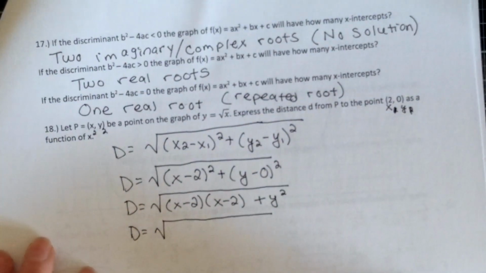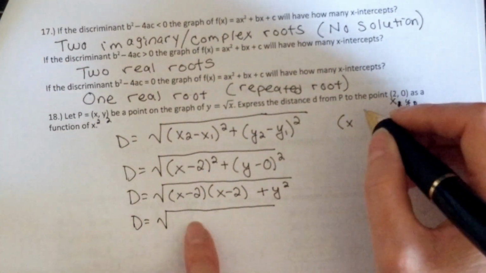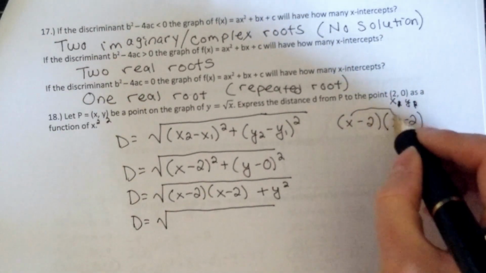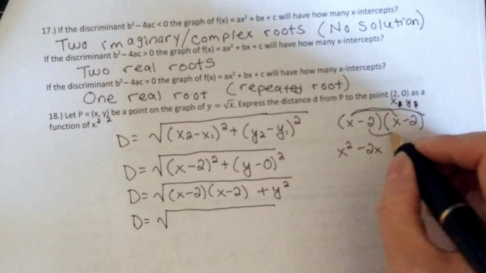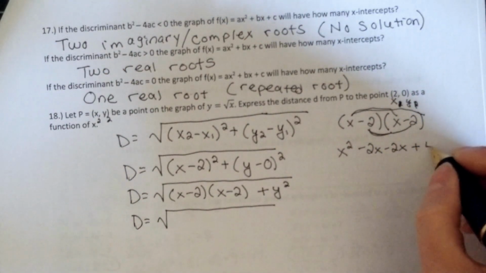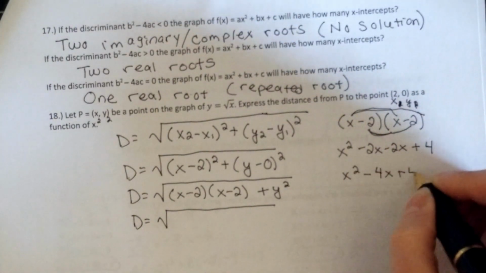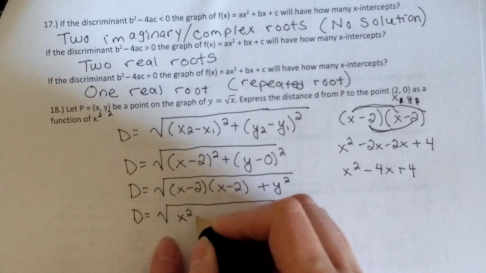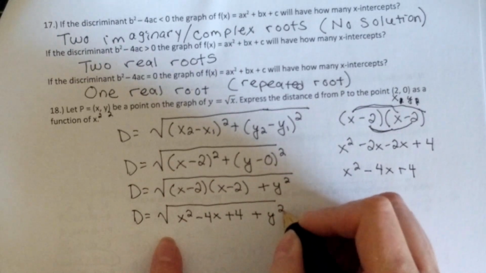For room's sake, I'm going to do my foiling over here to the side so that I can just write the answer over here. x times x, x squared, x times -2, -2x, -2x again, and -2 times -2 would be +4. So we would have x squared minus 4x plus 4. We are going to put that in here: x squared minus 4x plus 4 plus y squared.